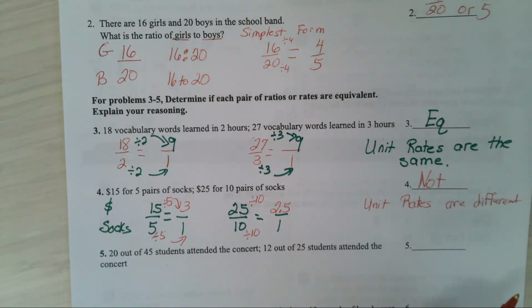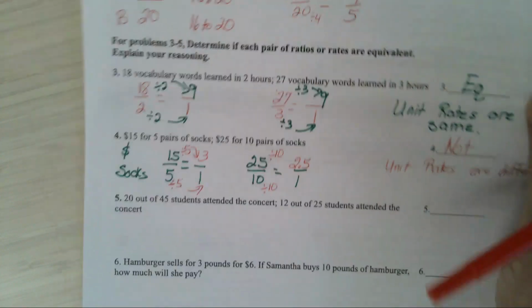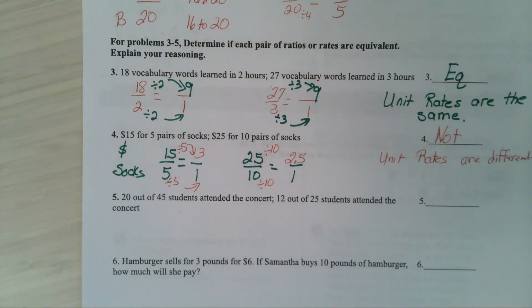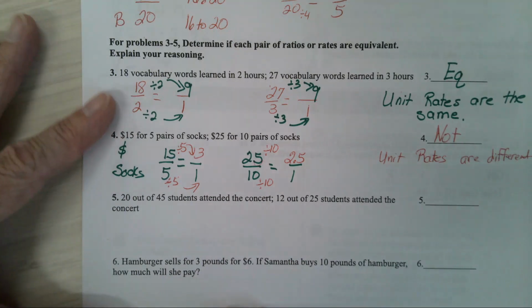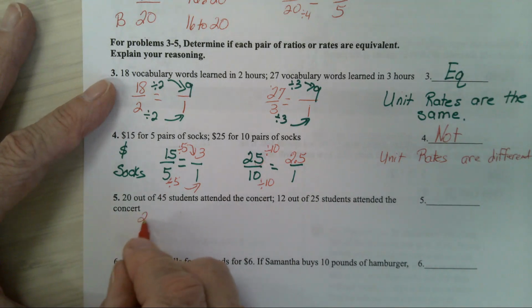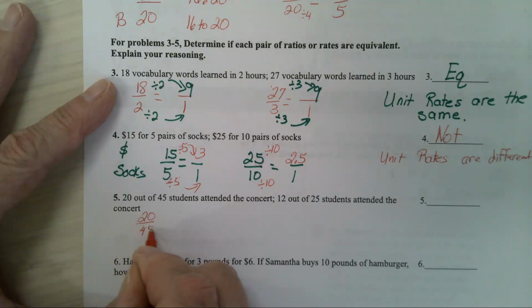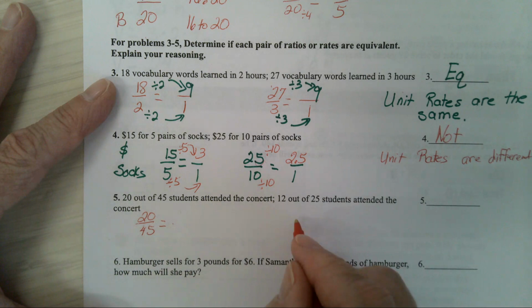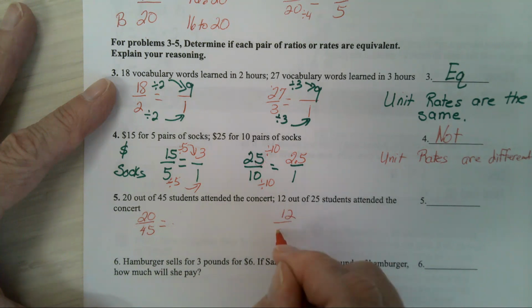Now let's do the next one. 20 out of 45 students attended the concert. 12 out of 25 students attended the concert. So we're going to put 20 over 45 will equal, and then we have 12 over 25.